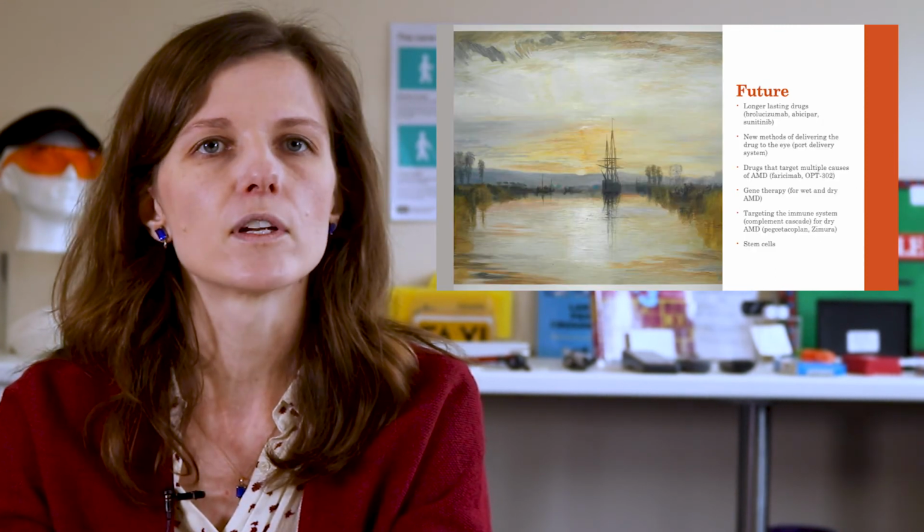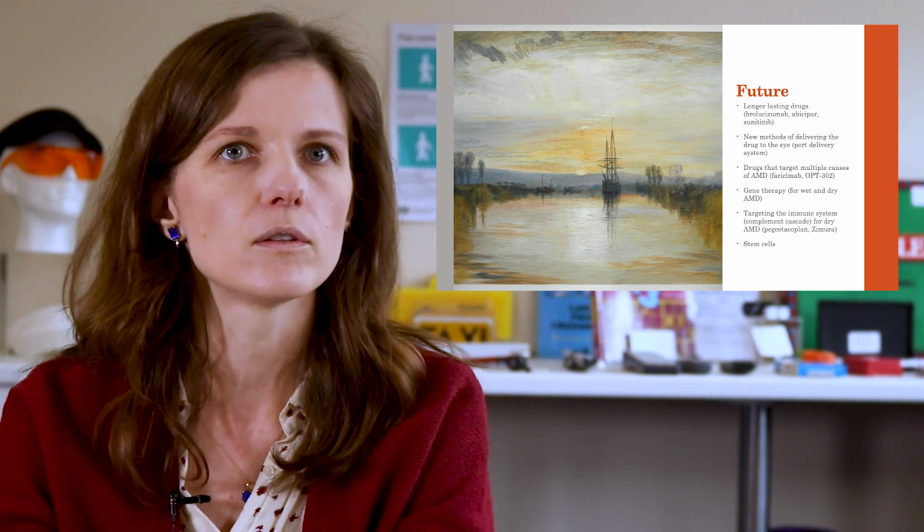However, there are different new treatments on the horizon, such as longer-acting medications, thanks to which patients might require fewer injections, newer methods of delivering the drug into the eye, and also medications and treatments that target different causes of AMD, including gene therapy or stem cell treatments. We hope to have this available for our patients soon.